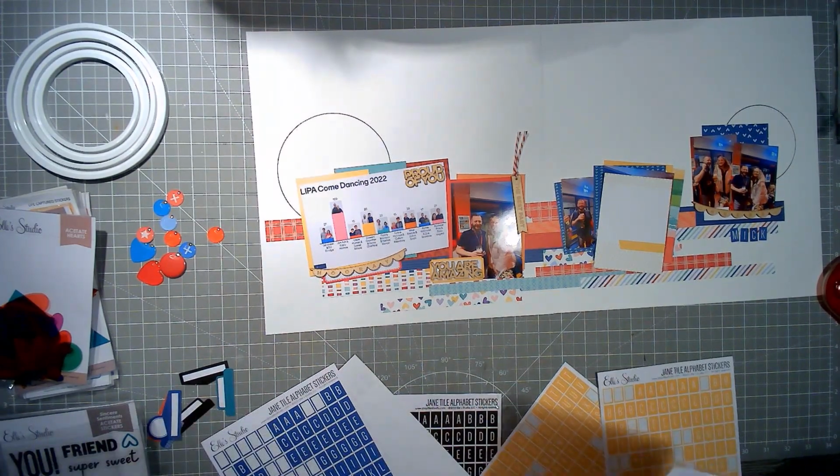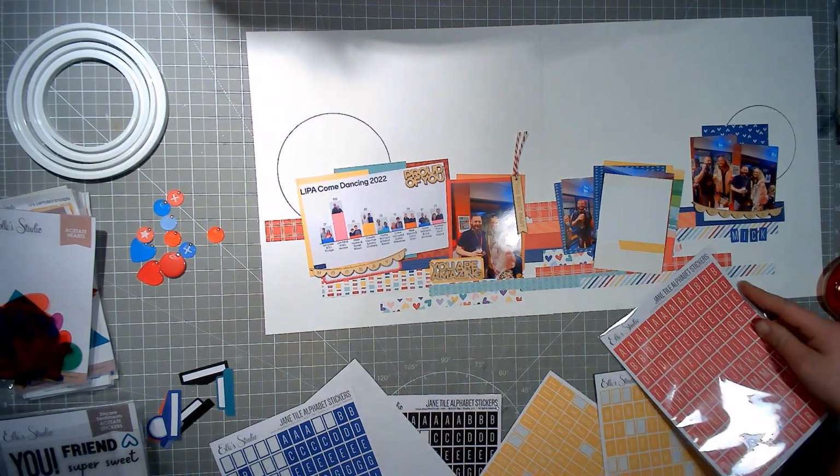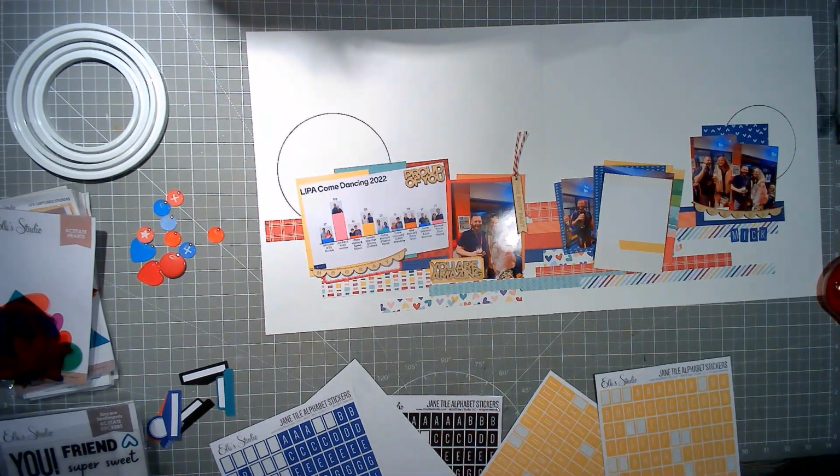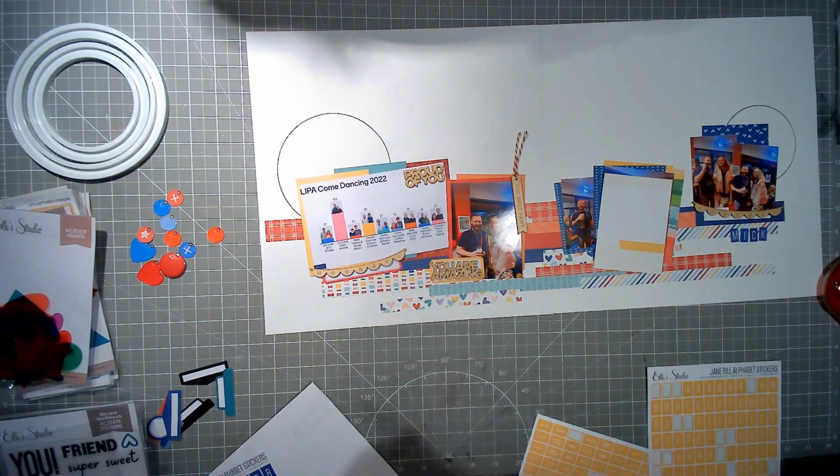I think that's actually pink. Let's have a look. Maybe not, is it? Don't know if I like that colour. So what about, I've not really got green. Let's go with black for the ampersand.